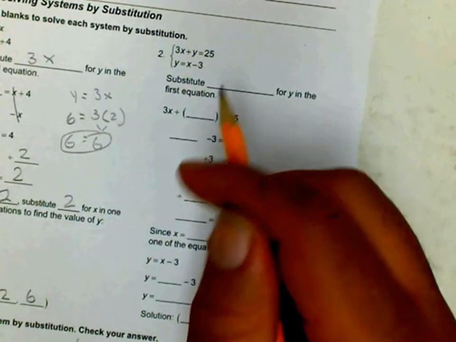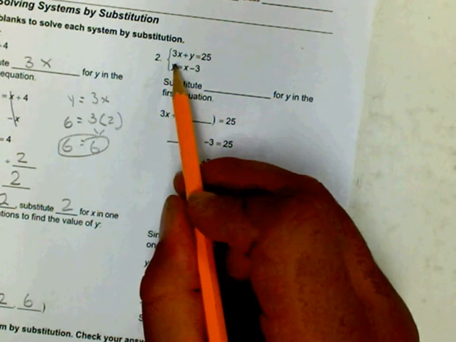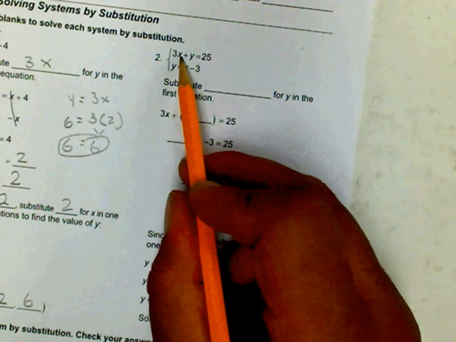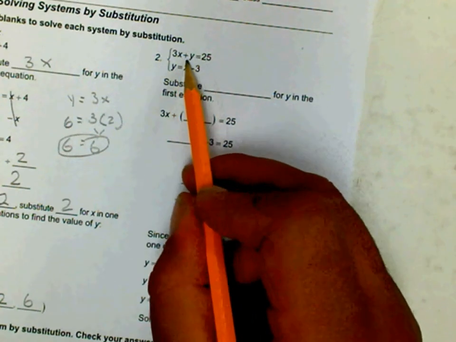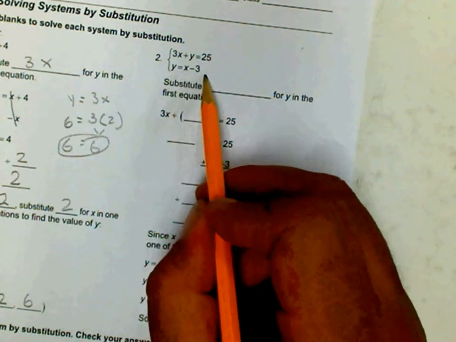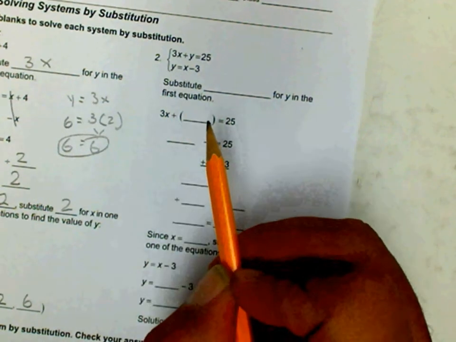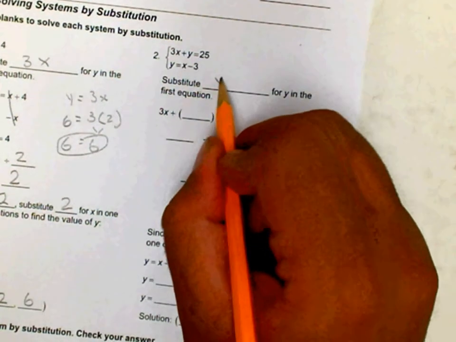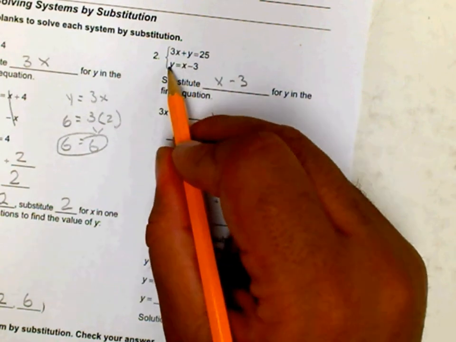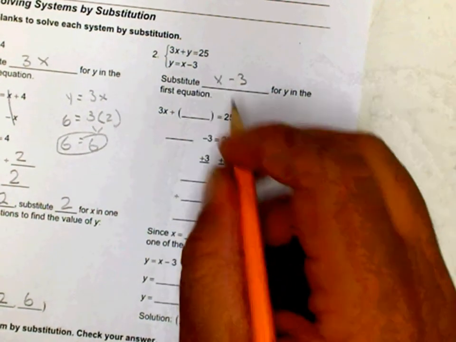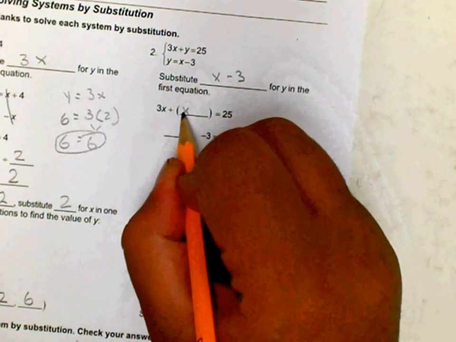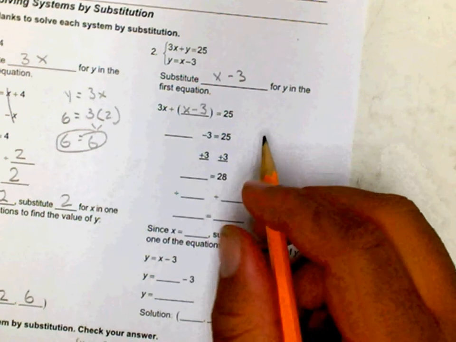Now I'm going to work one more, all right? So this one wants us to substitute the x minus 3 into this equation. Now, you could choose this equation to solve for y, but this one already has y equals, so that's why we're going to choose this one to work with. So I'm going to substitute in the x minus 3 whenever I see a y, because x minus 3 equals y. That's what we see right here. So now, where this y is in this first equation, I'm going to put x minus 3.